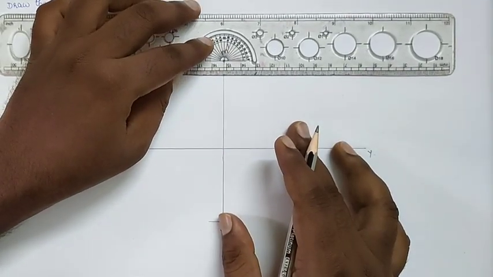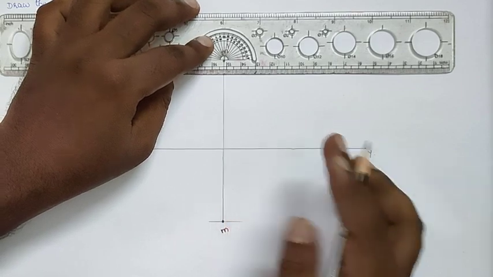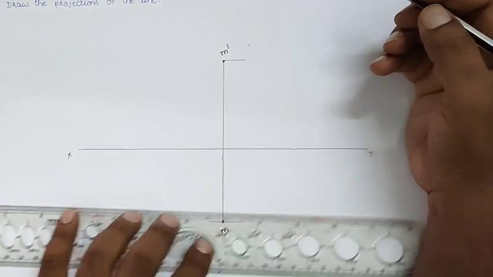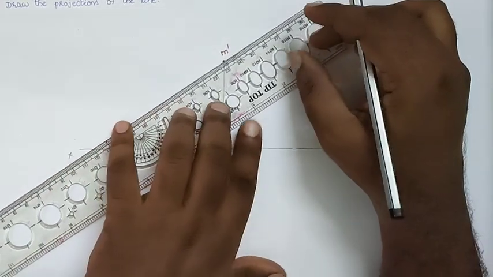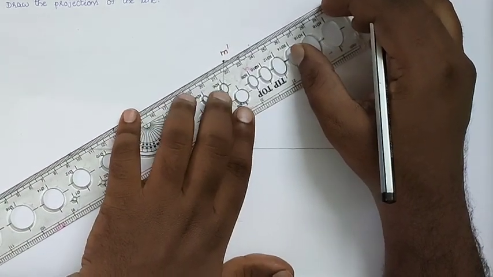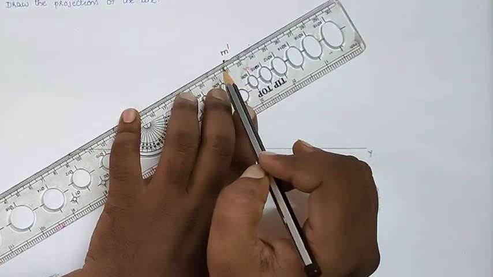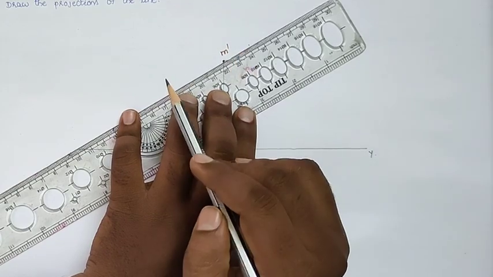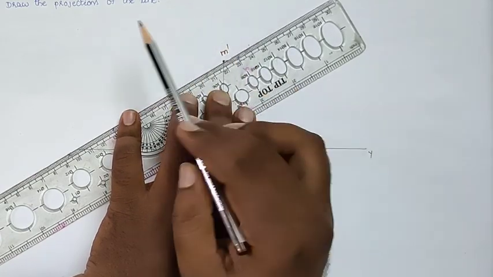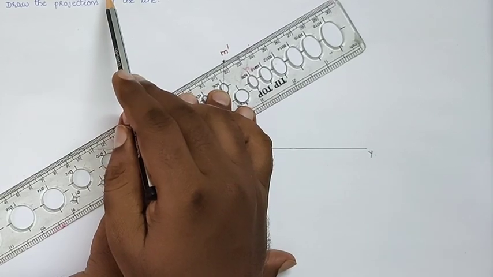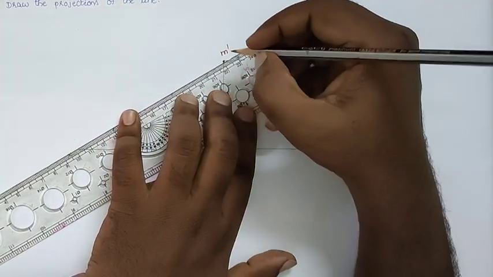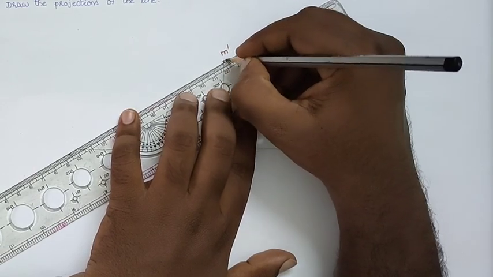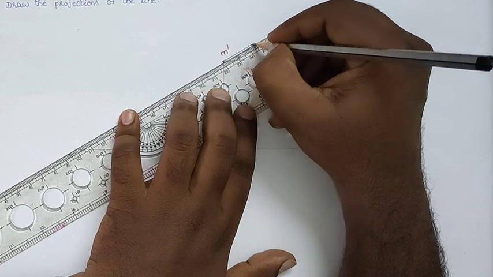So from point M dash, make an angle of 30 degrees, because they are giving that angle with respect to HP, and so draw the true length of the line AB. M is the midpoint of the line AB, so you can take half of 80 mm, that means 40 mm. Extend the 40 mm line with an angle of 30 degrees.